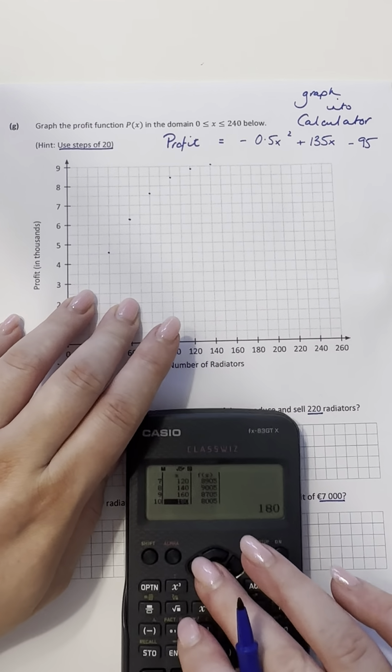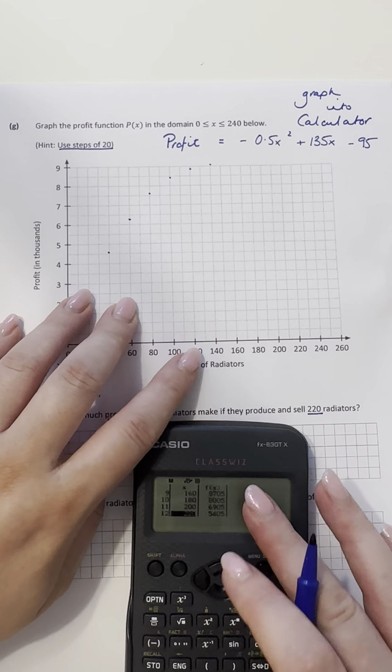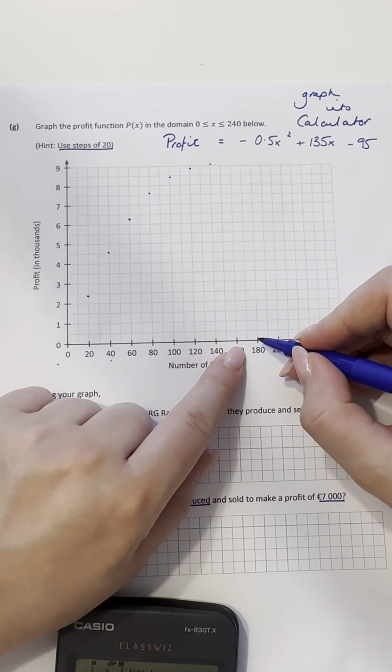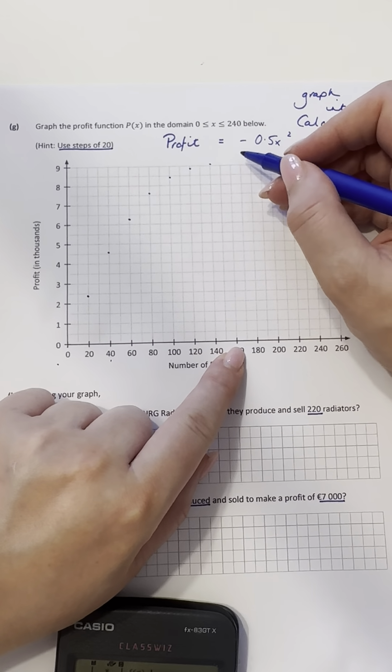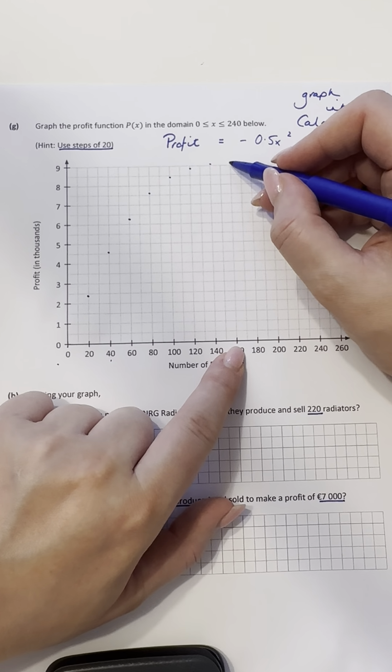Again, I'm just tapping down to get the next few there. 160 and 8705.